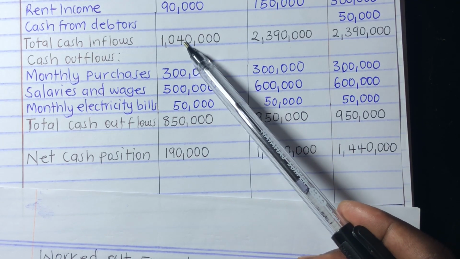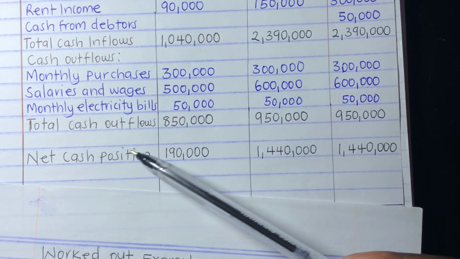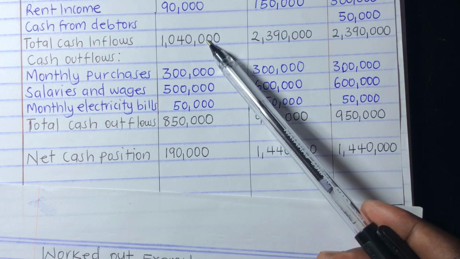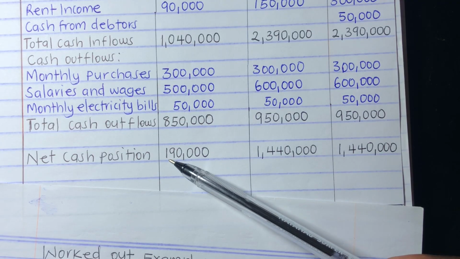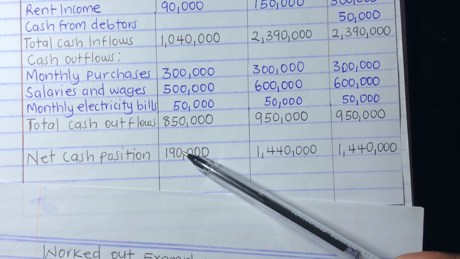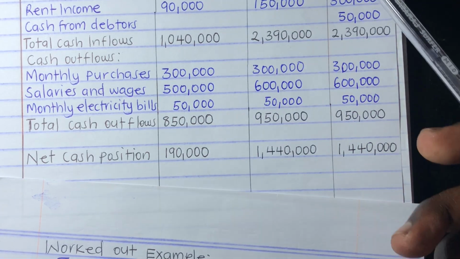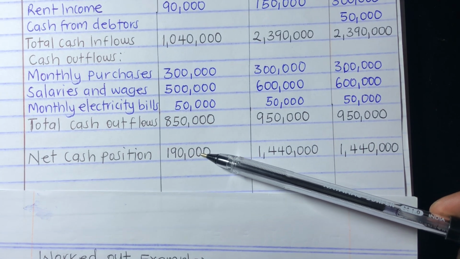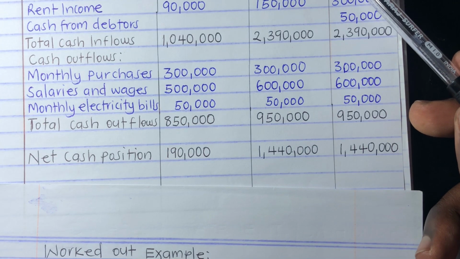So we subtract the total cash outflows in January from the total cash inflows in January to get our net cash position in January. Meaning in January, when you take the money the business received and the money the business spent, the balance was 190,000. So we carried this 190,000 in the month of January to February. It is the net cash position for the month of January. We carried it on and we post it here in the month of February because it is the next month.